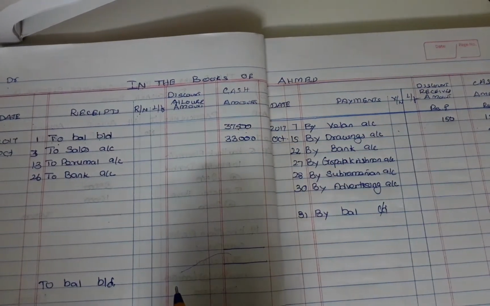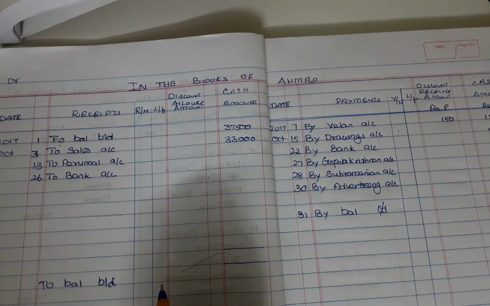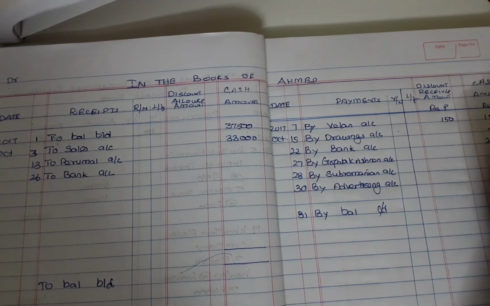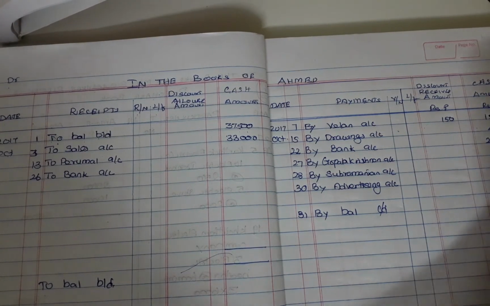Then purchased goods from Subramanian is a credit transaction, you can leave. Then paid into bank 22,700, the cash moves out of the business, so the transaction is recorded on the credit side, 22,700.